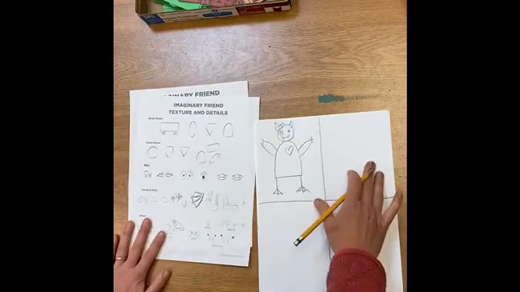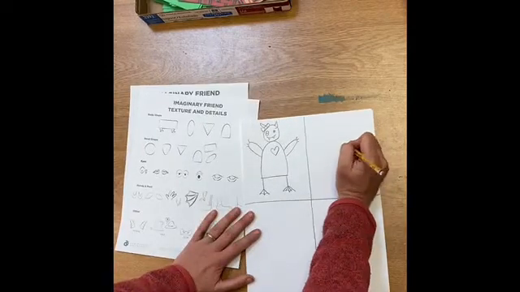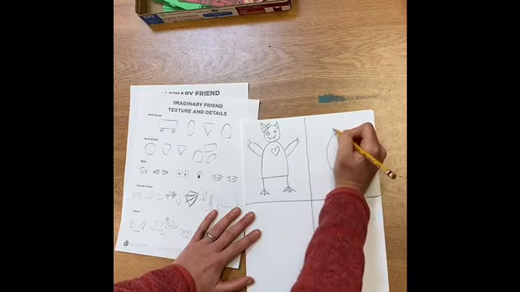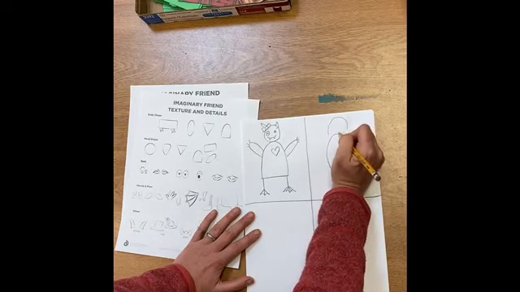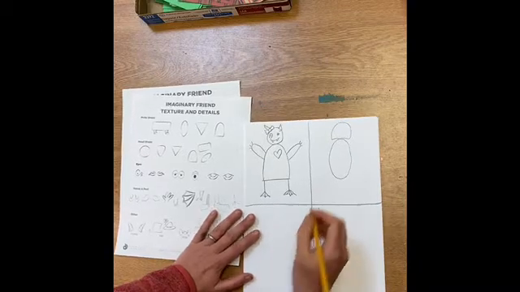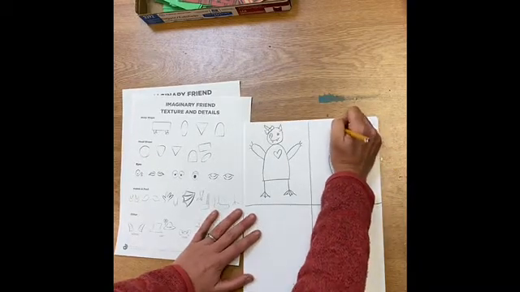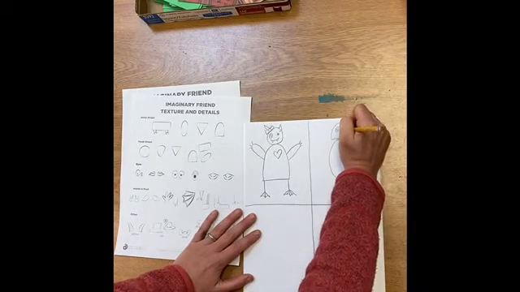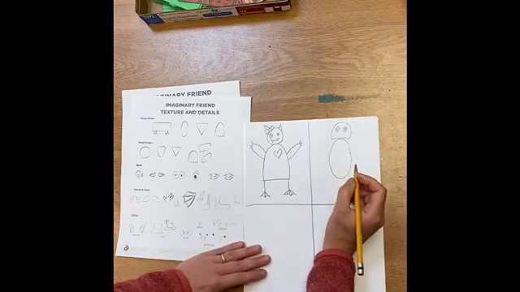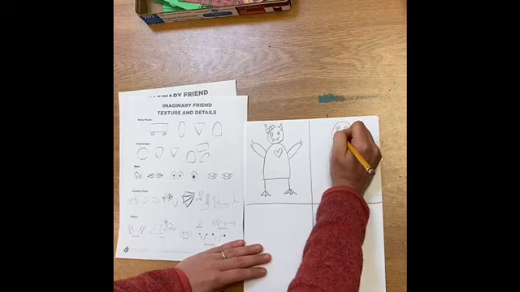Now I'm gonna just move to my next box and make another monster idea. This one has an oval for the body and this kind of shape for the head. This one I'm gonna do eyes like this. I think I'm gonna do a beak, like a bird beak.